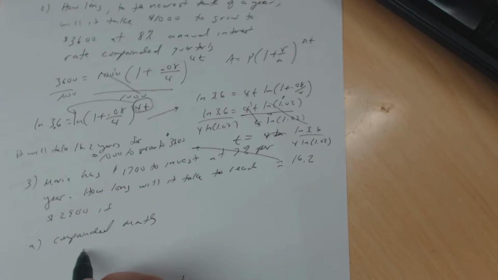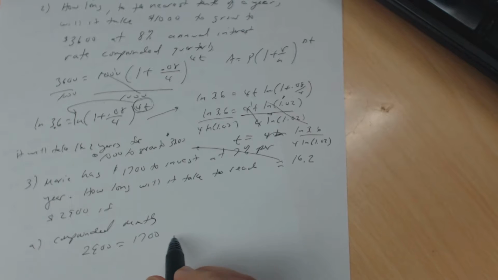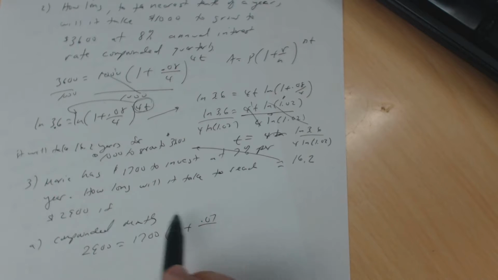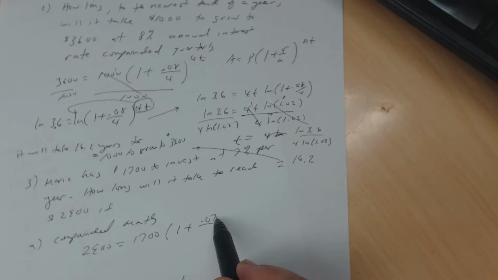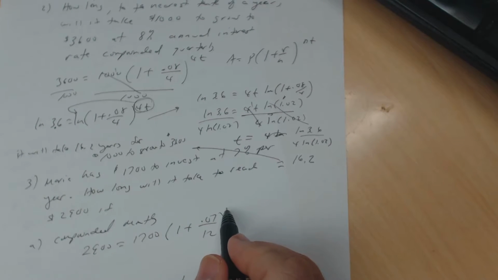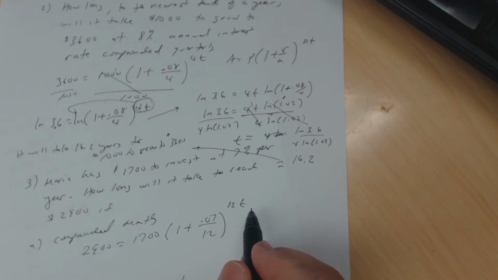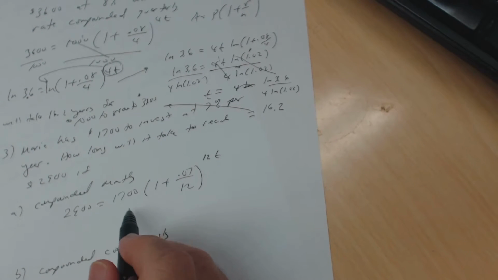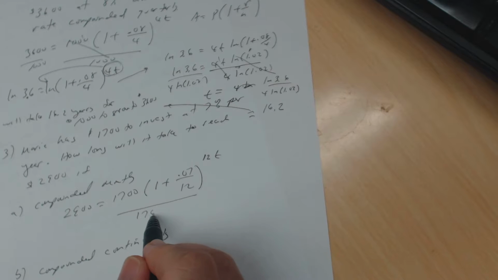So I'm going to get 2,900 equals 1,700 times 1 plus r divided by n, which is 0.07 divided by n. N here is monthly, so that's 12, raised to the nt power, so that's 12t. So I'm solving for t. Alright, now dividing both sides by 1,700, because this has to be a 1.